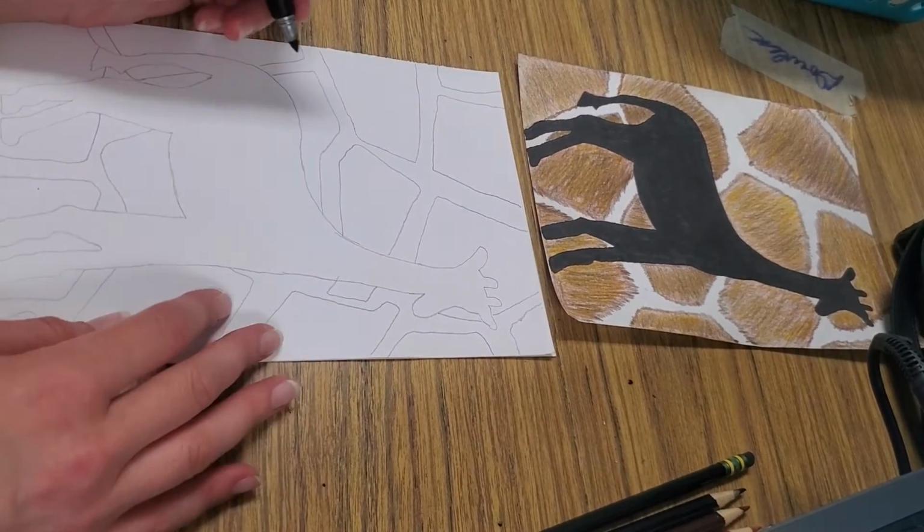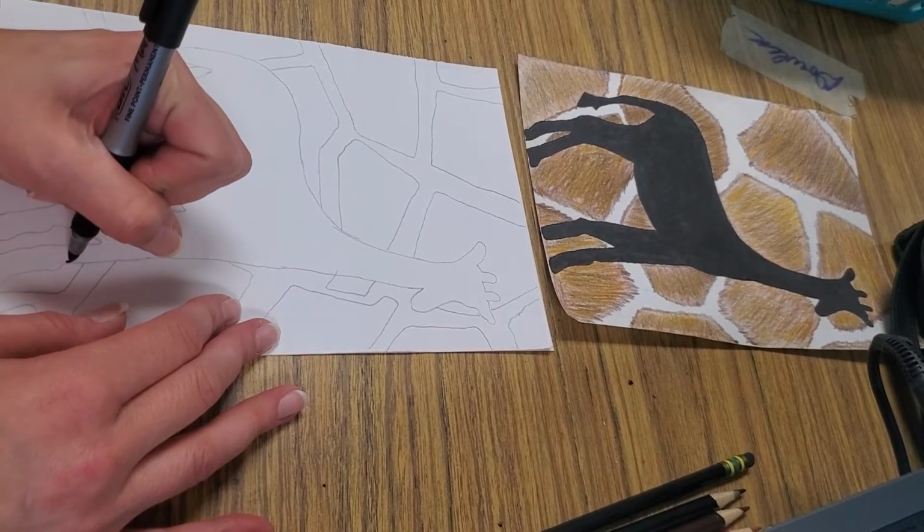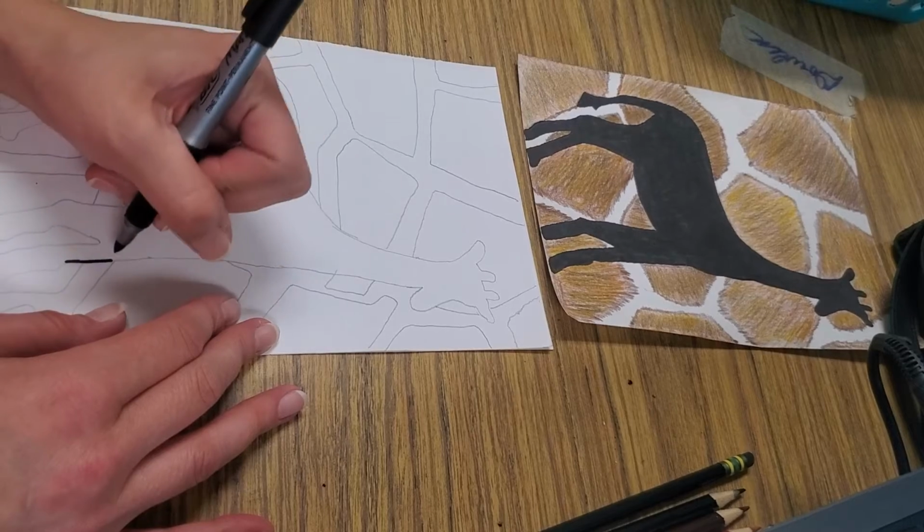So we're going to do the outline of, I'm going to do a giraffe. So you're going to do the outline of my giraffe first.